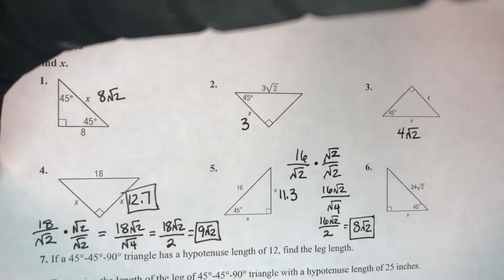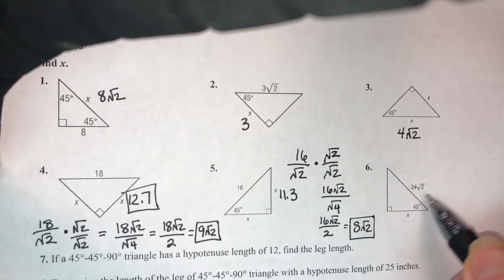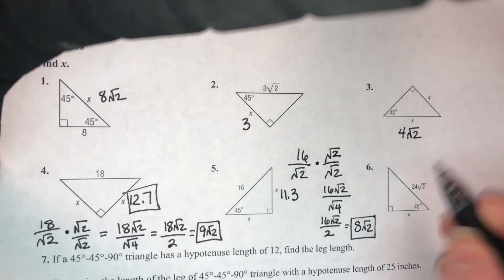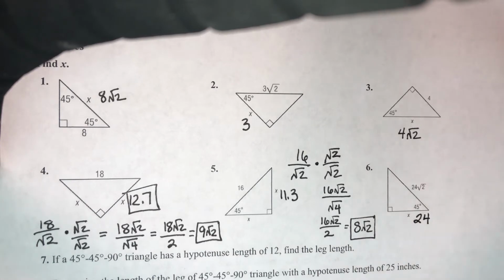All right. Number 6, 24 square root of 2 is the hypotenuse. This one's like number 2. If you're dividing by the square root of 2 to go back to the leg, that square root of 2 is going to come off, and it will just equal 24.